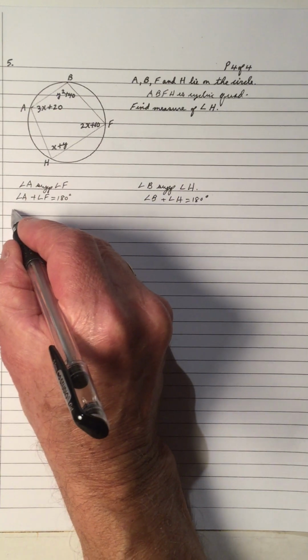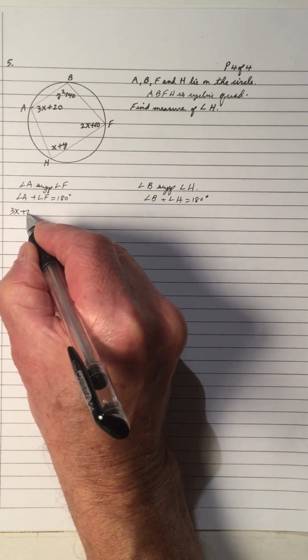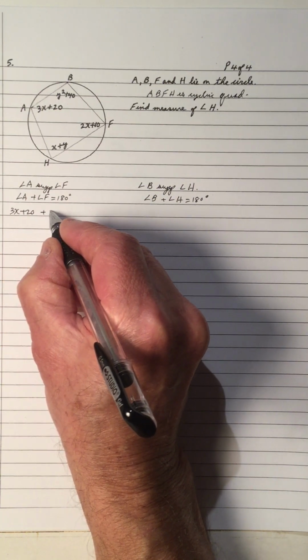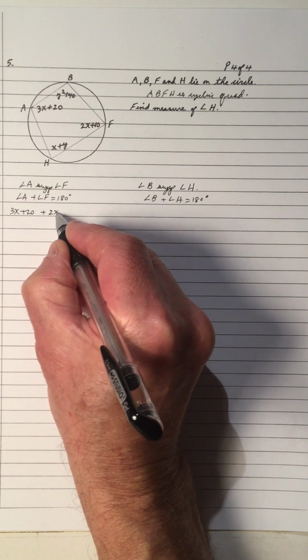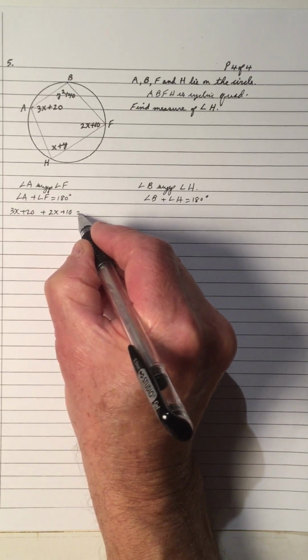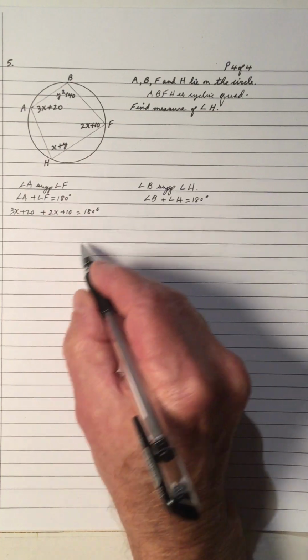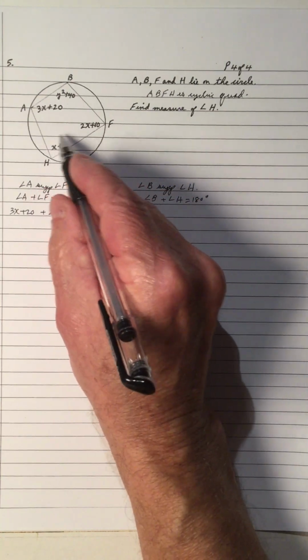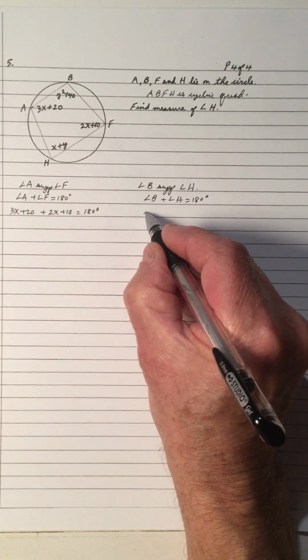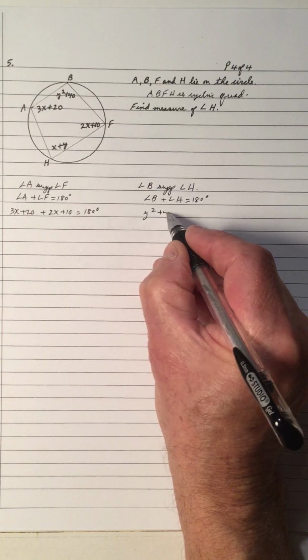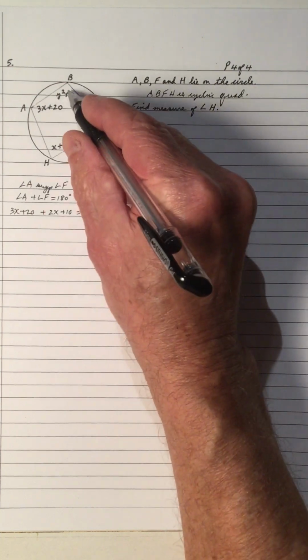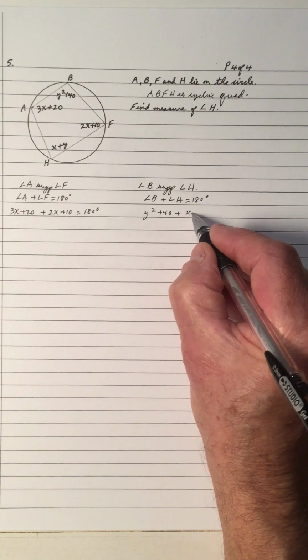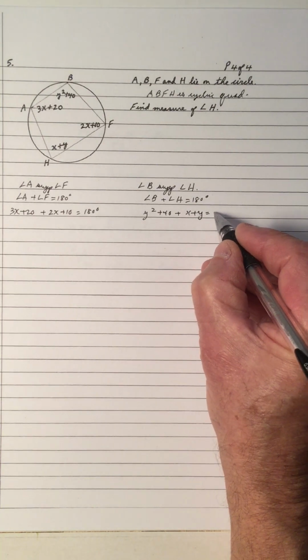Angle A is 3x plus 20. Angle F is 2x plus 10, and they add up to 180. Also, I have angle B, which is y squared plus 40, and angle H, which is x plus y.